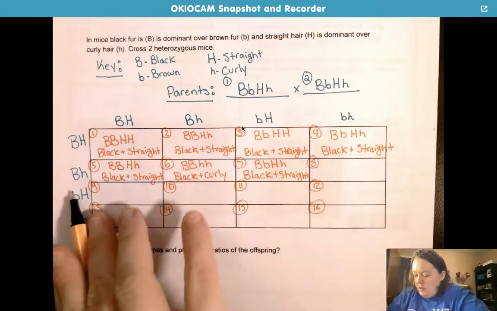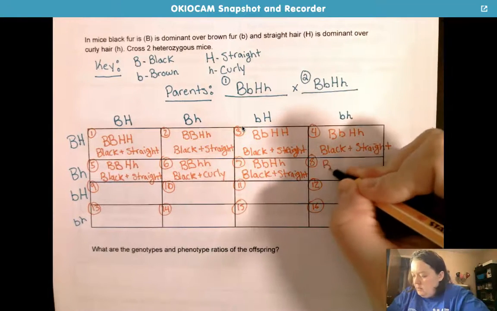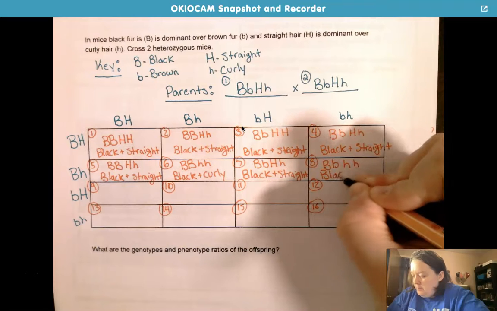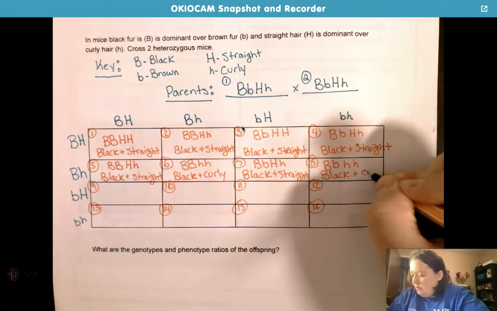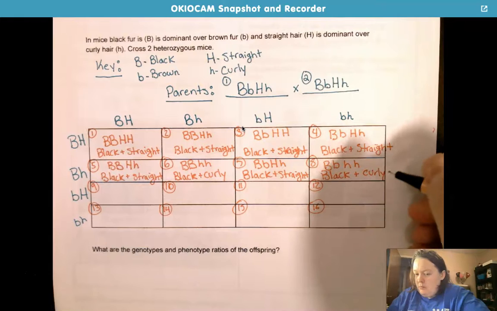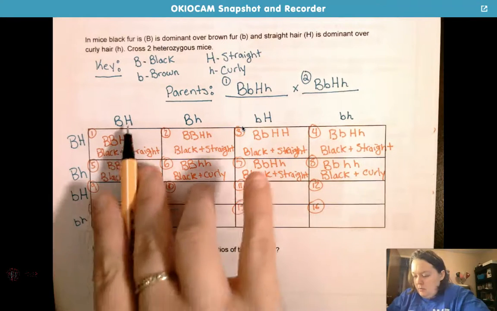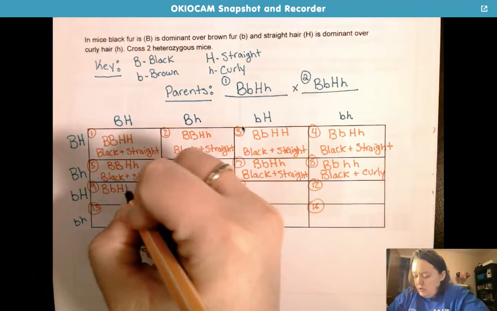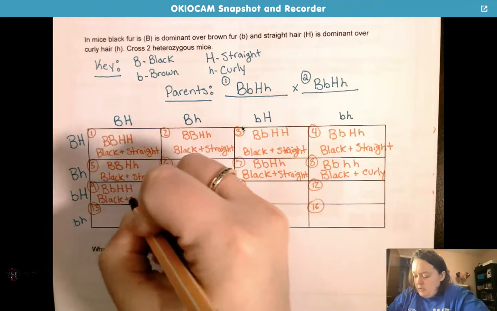For number 8, we will have this gamete combining with this gamete to give us big B, small h, small h. Big B is black, 2 small h's is curly. That one will have black curly hair. For number 9, this gamete will combine with this gamete. We will have a big B, a small b, and 2 large h's. That will be black, straight hair.